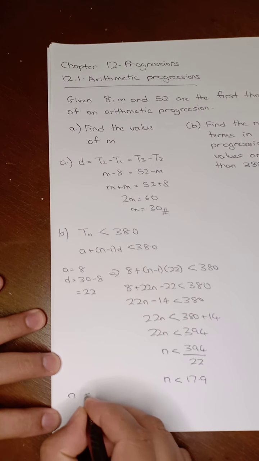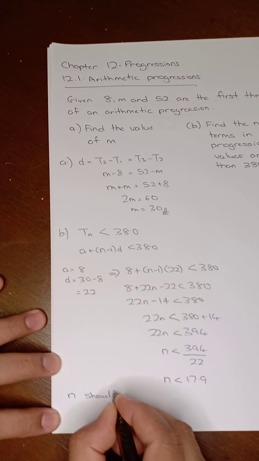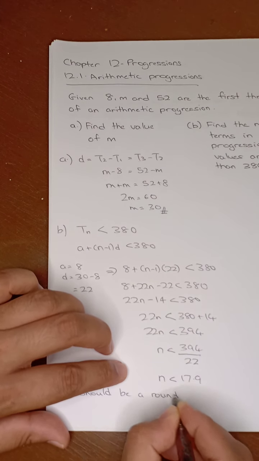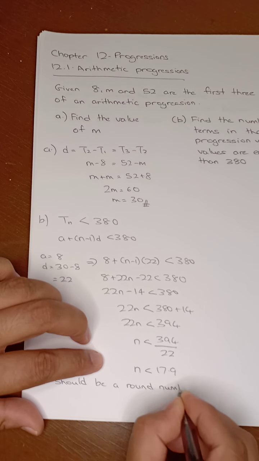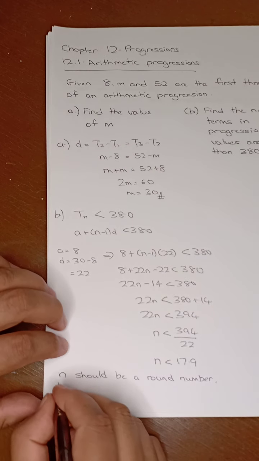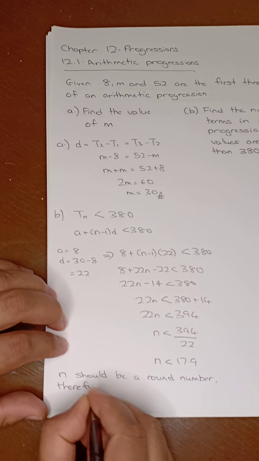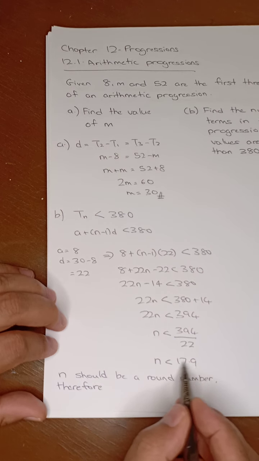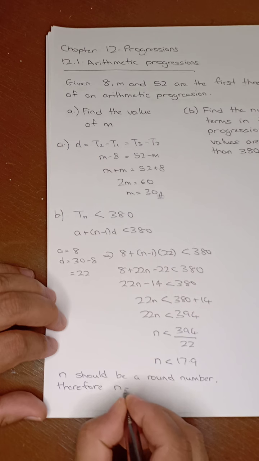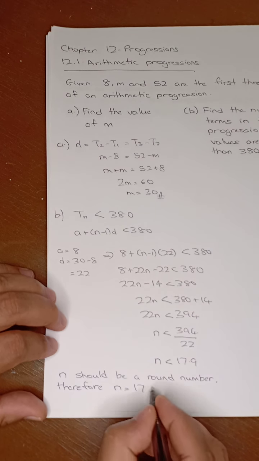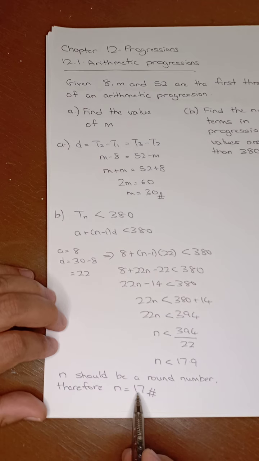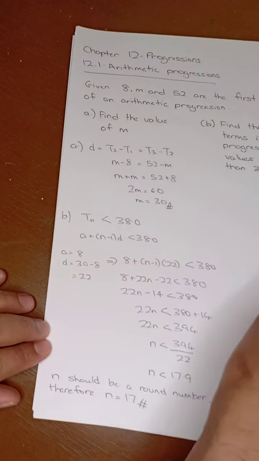n should be a round number. So n is less than 17.9. What's the nearest round number which is less than 17.9? It's 17. That's the answer. n should be a round number, therefore n equals 17. We move on to the next question.